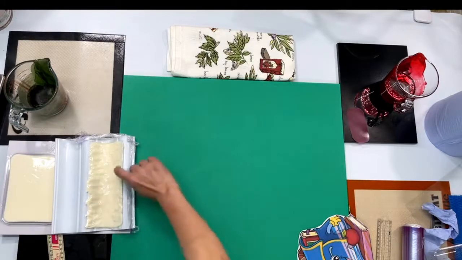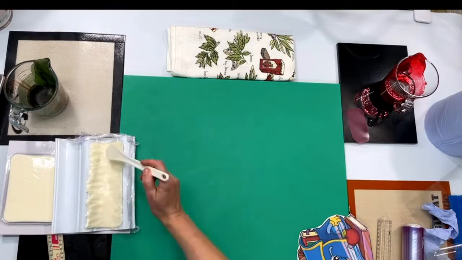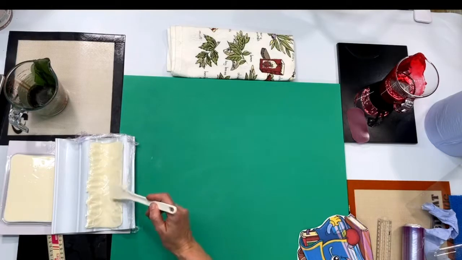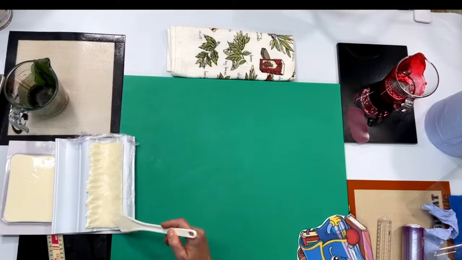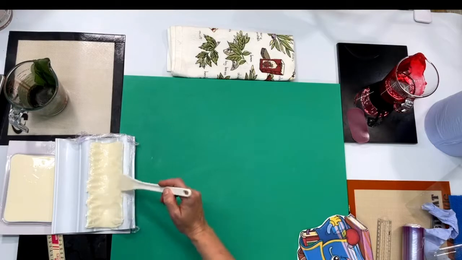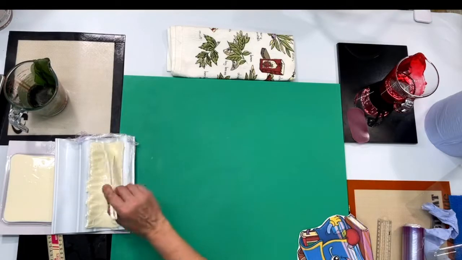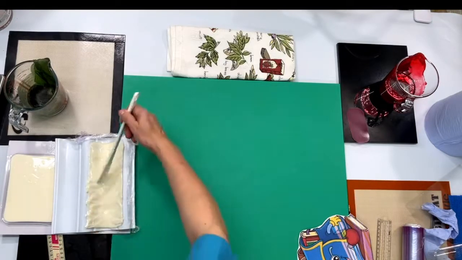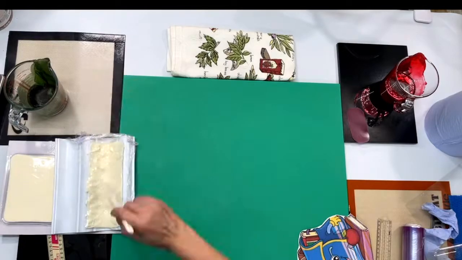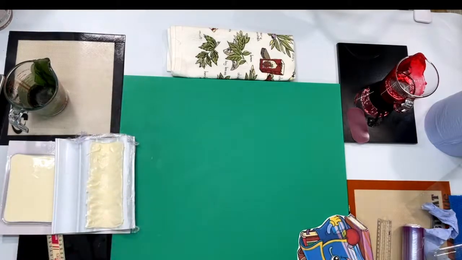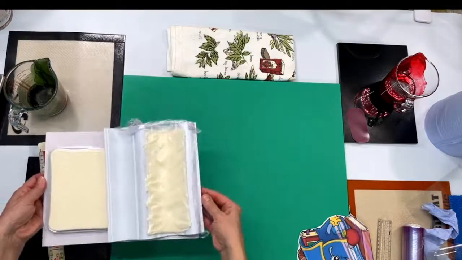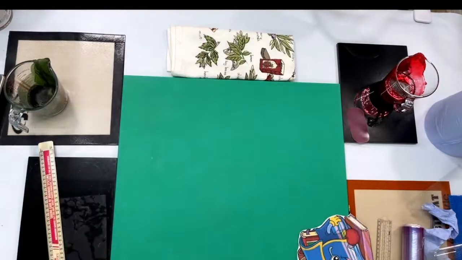Now those edges will be cut away anyway, so don't panic if they don't get the same sort of thickness. It can all be corrected when the time comes. So I'll just place this in the fridge as it is. If we have to correct, we'll do it later.